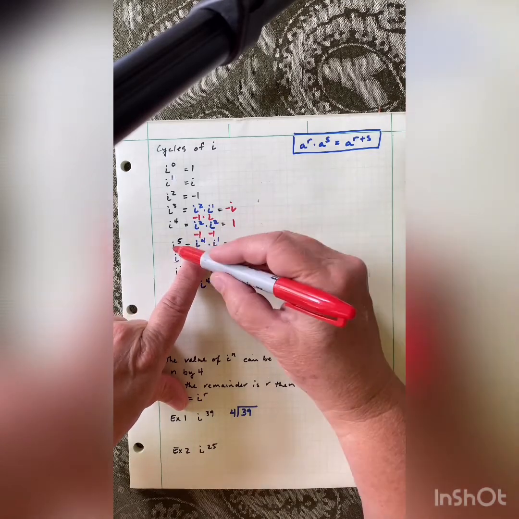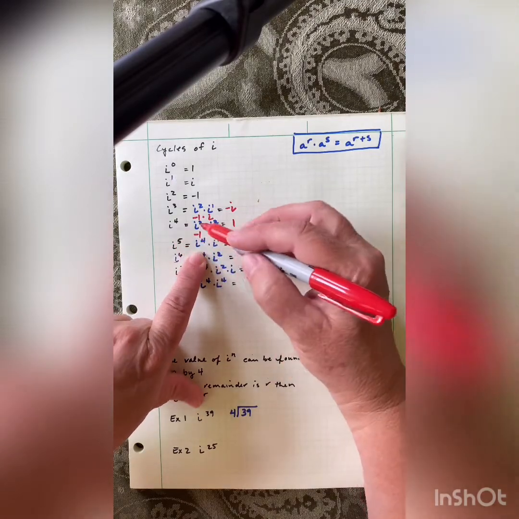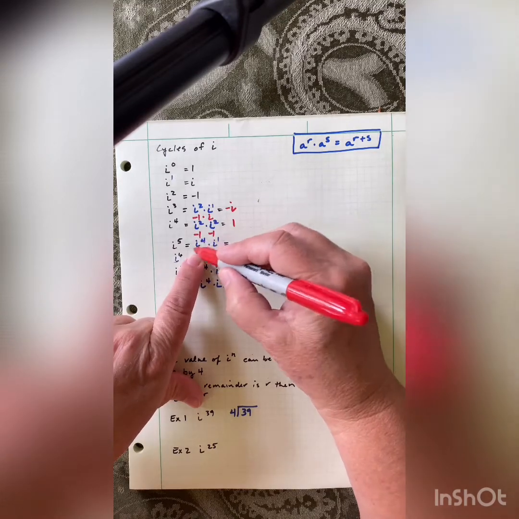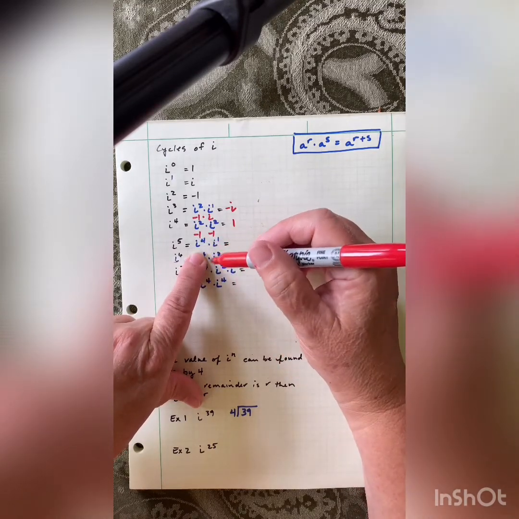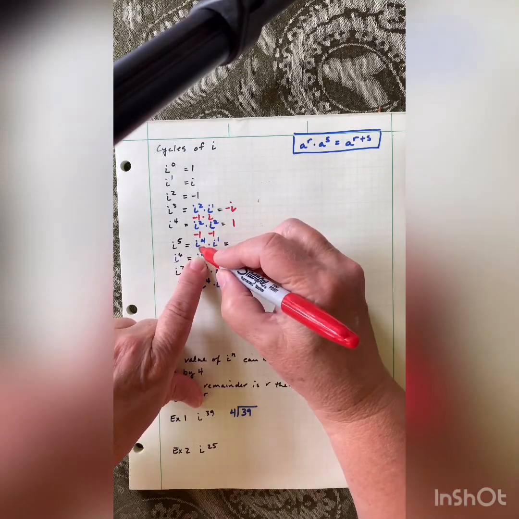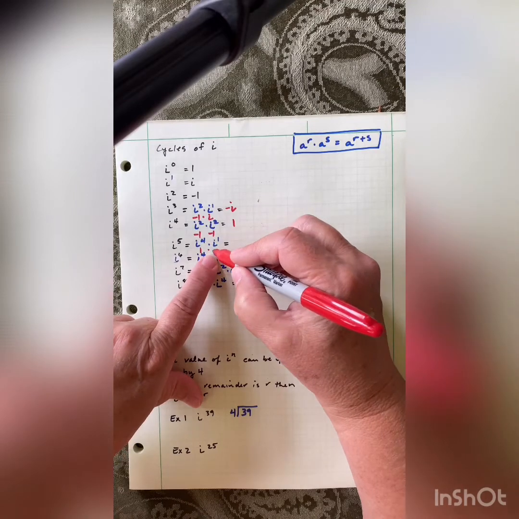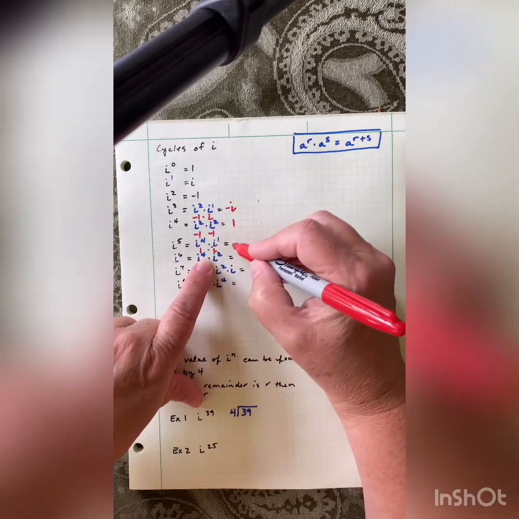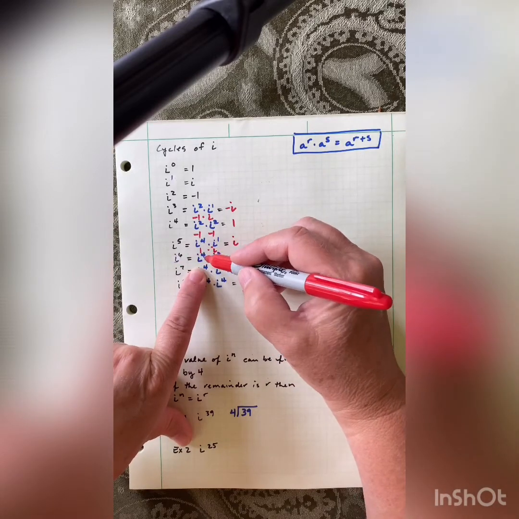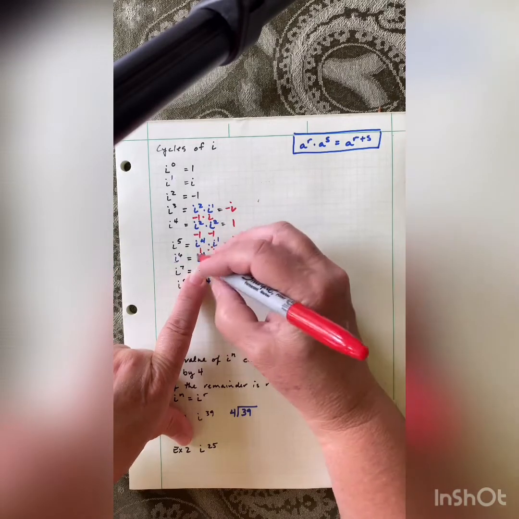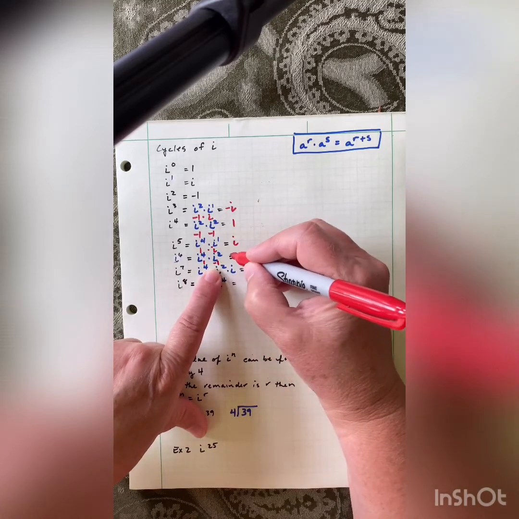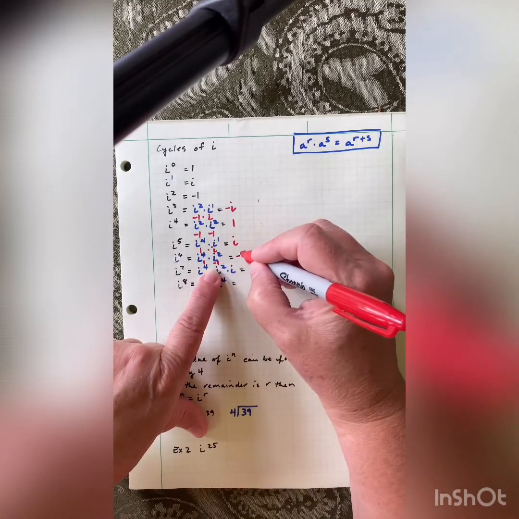All right, i to the 5th here. That's really i to the 4th times i to the 1st. Well, notice every time we multiply by i to the 4th, it is 1, right? So that would be 1 times i to the 1st, which is i. Okay, i to the 6th. Well, we're back to i to the 4th. We can always rewrite that as a 1, and i squared is -1, so 1 times -1 gives me a -1.